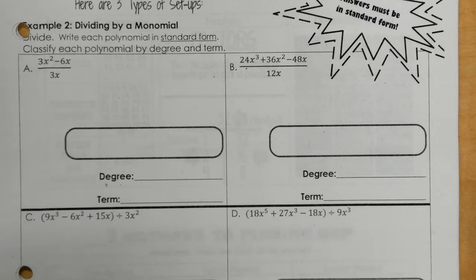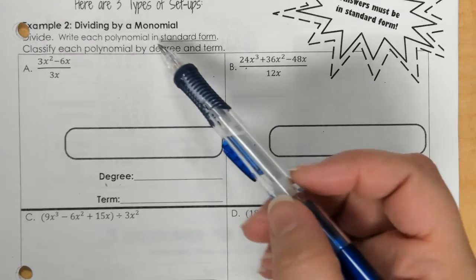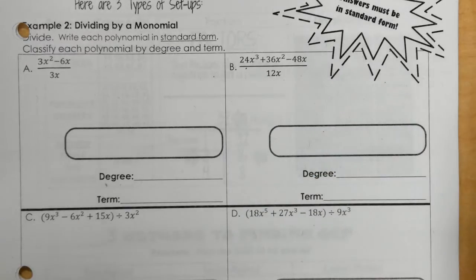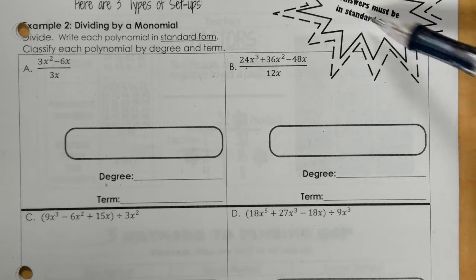For example 2, dividing by a monomial. Divide, write each polynomial in standard form. Okay, classify each polynomial by degree and term. Answers must be in standard form.